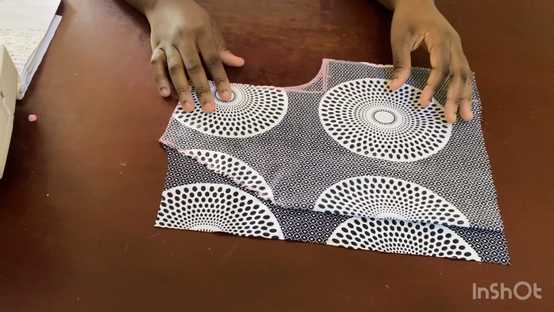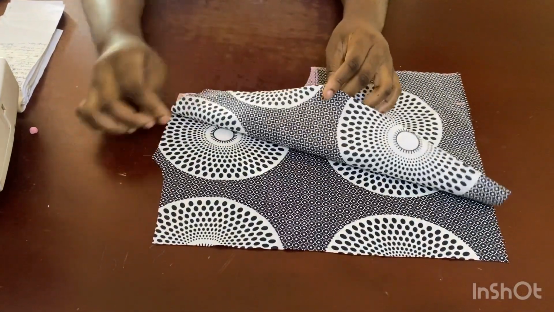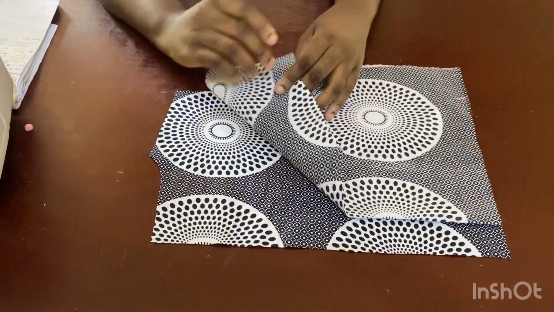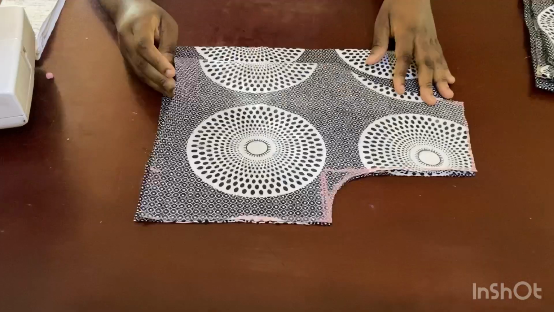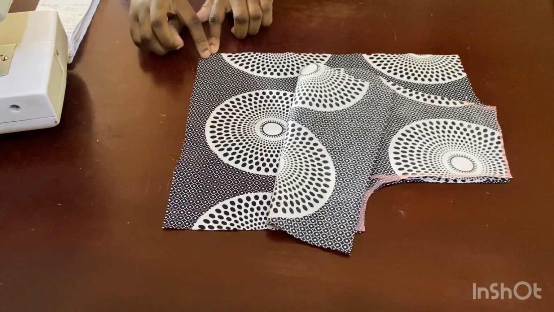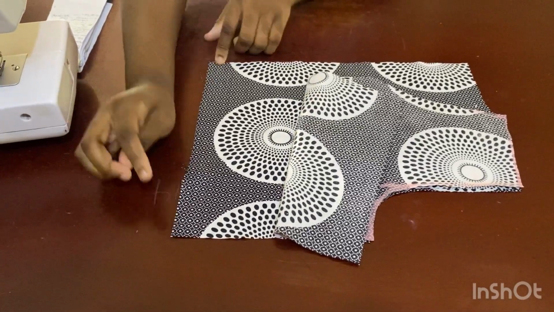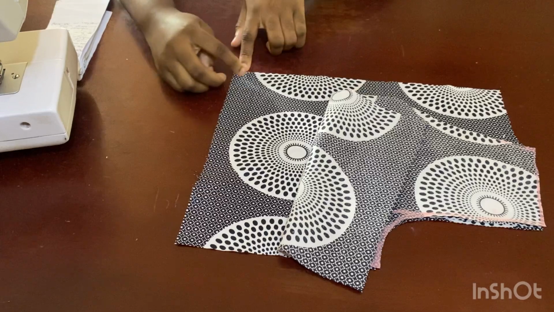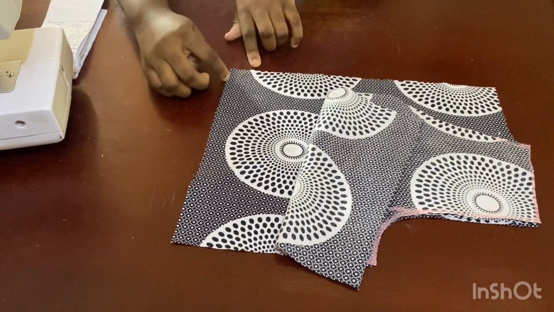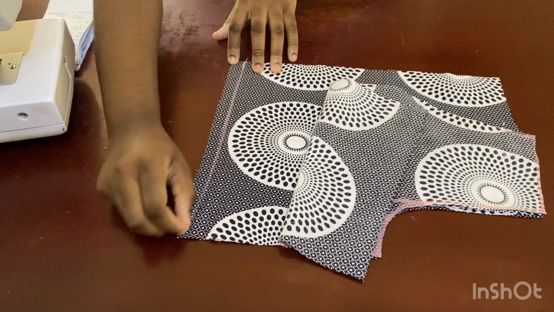Because I'm going to be using facing for this, I'm going to cut out the same neckline on a facing for both the front and the back. But before I do that, for the back panel, I'm going to come up here by 1 inch or 0.75 and then connect it to this bottom part here. This is just on the back to help the zip not to bulk up, or the back to drop low. I'm going to mark that and connect it all the way to this end here.